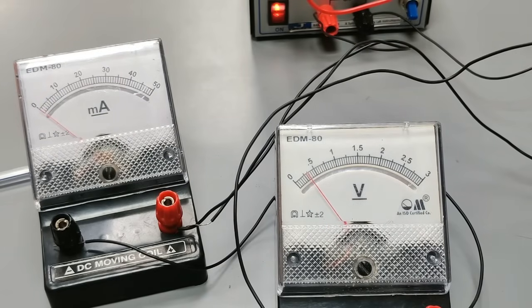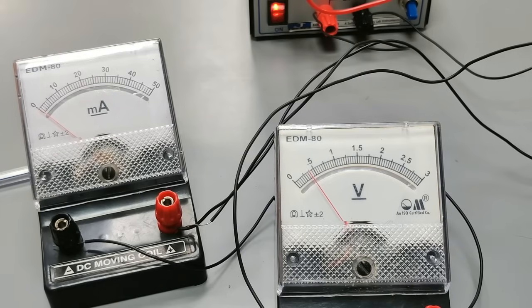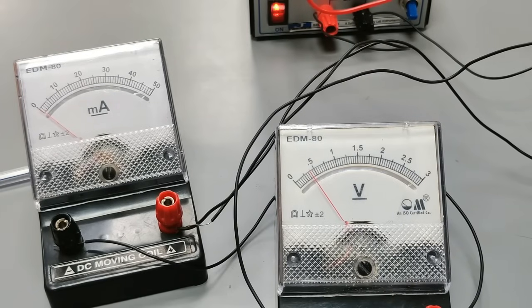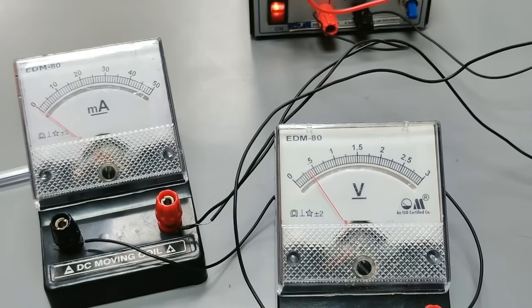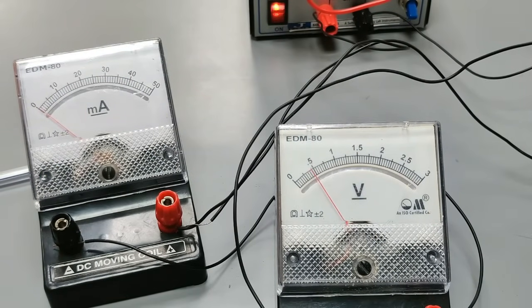Okay, again increase the voltage by 0.1 volt. Now we should get the 8th division. This is the 8th division, correct? How much is the voltage? 0.4. For 0.4 volts how much is the current? Current is again 0, correct? Again increase the voltage by 2 divisions, so now you have to take 0.5.